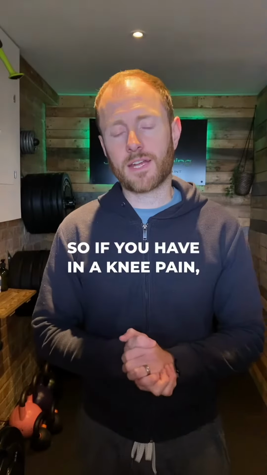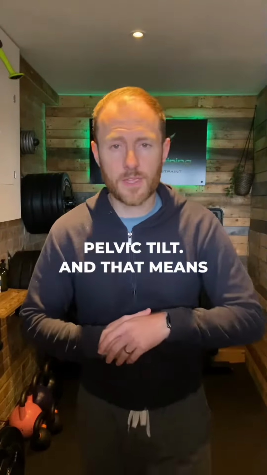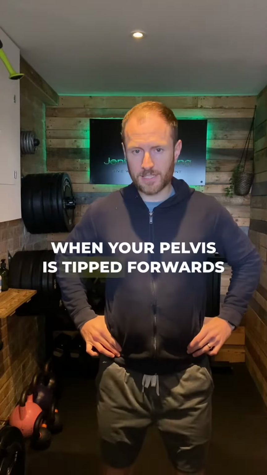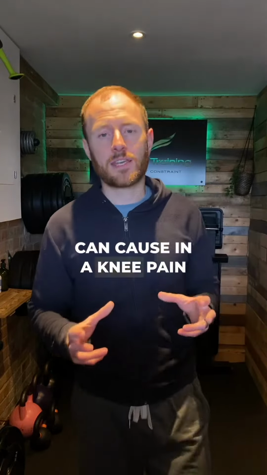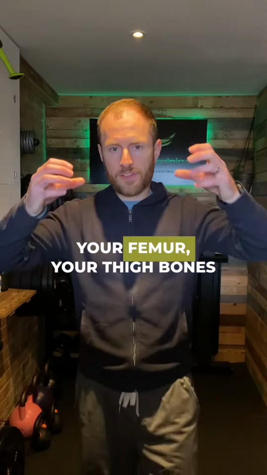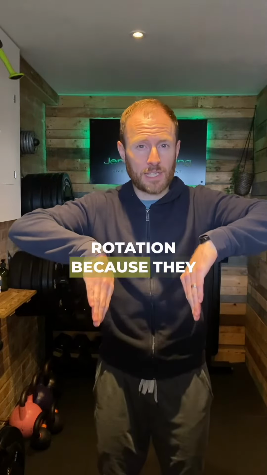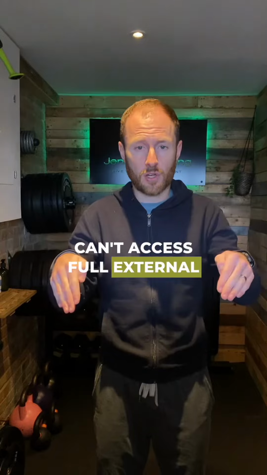So if you have inner knee pain, there's a strong chance you could be stuck in an anterior pelvic tilt. And that means when your pelvis is tipped forwards like this. Now, the reason that can cause inner knee pain is because if your pelvis is tipped forwards, that means that your femur, your thigh bones, are also stuck in internal rotation because they can't access full external rotation.